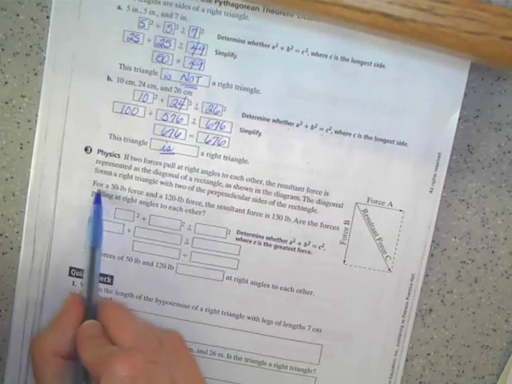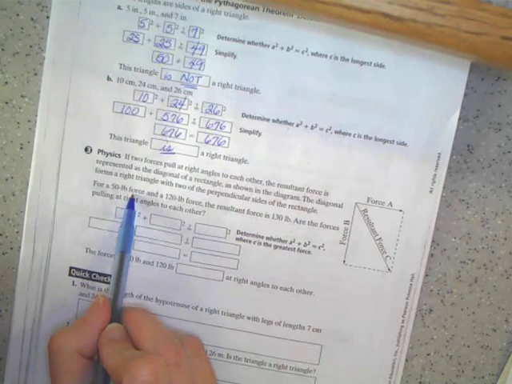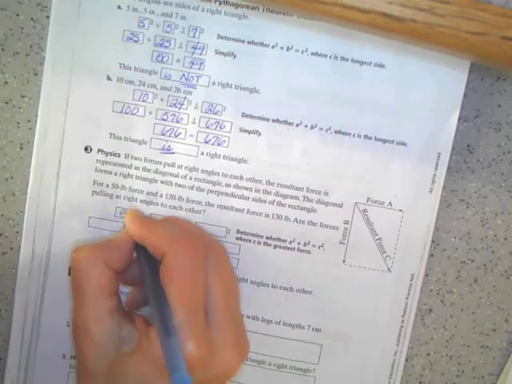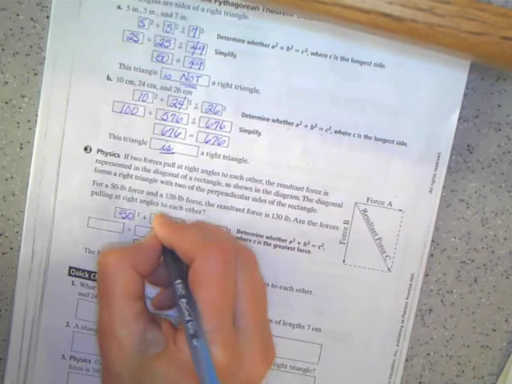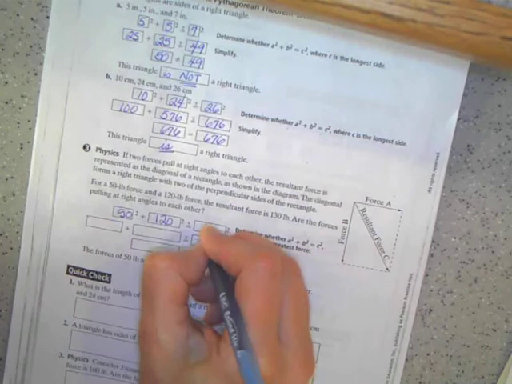Okay, so basically for a 50-pound force of A, so that would be A squared, and a 120-pound force, B squared, we're trying to determine, does that equal the resultant force of 130 pounds squared? So we're going to try to find out if A squared plus B squared equals C squared, where C is the resultant force.